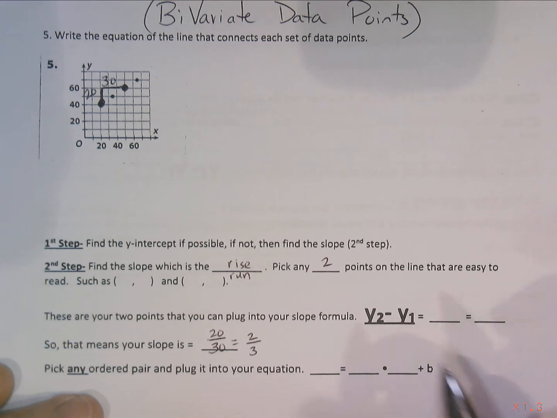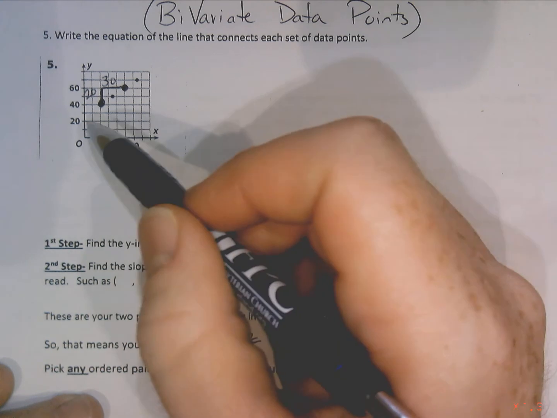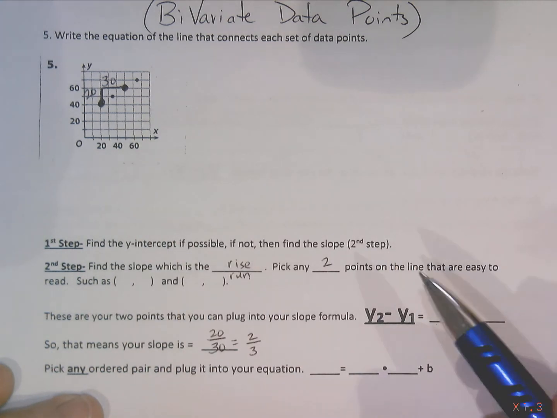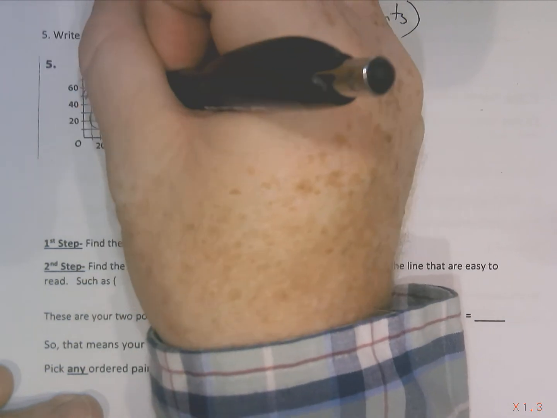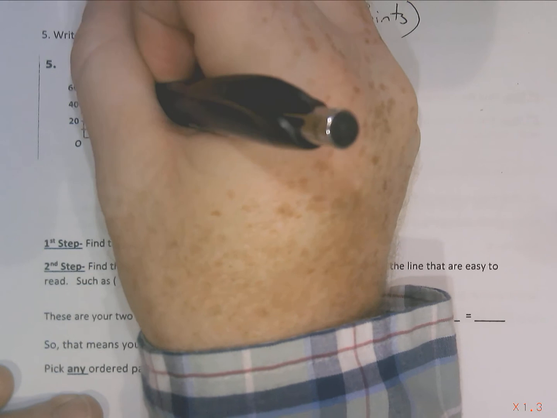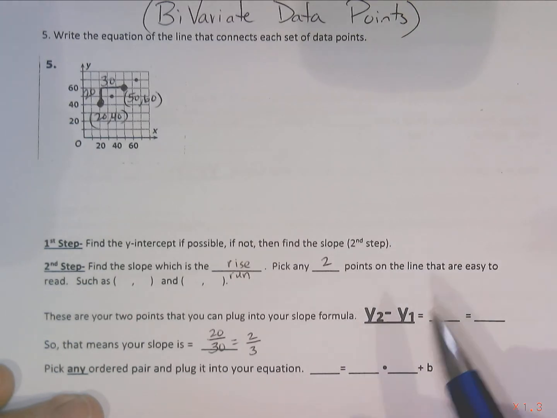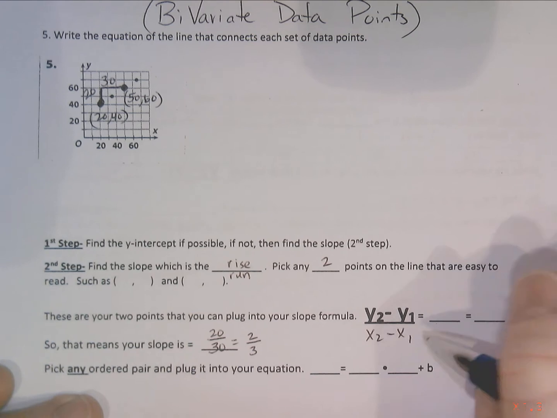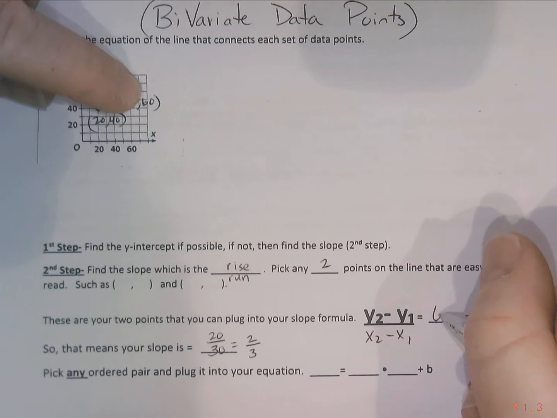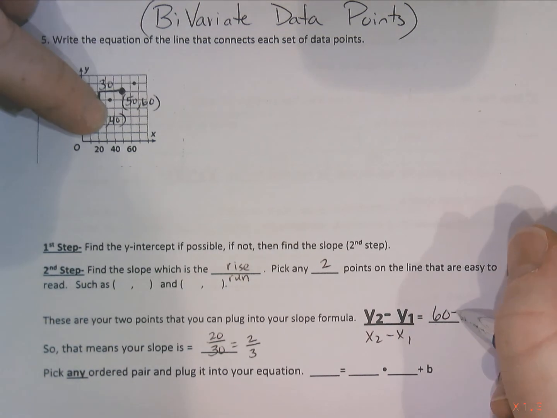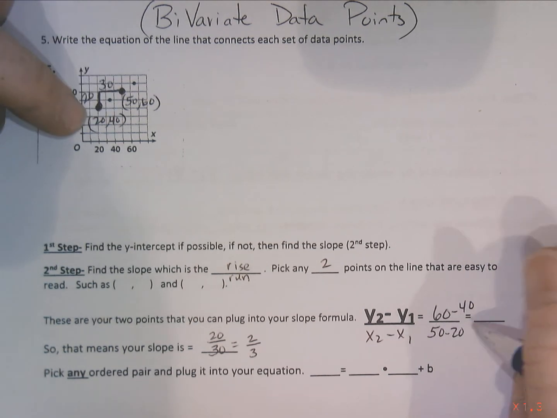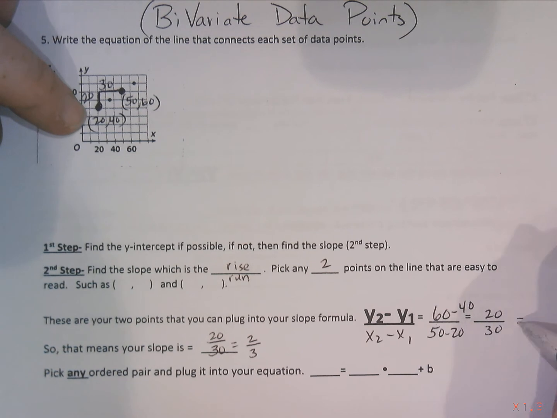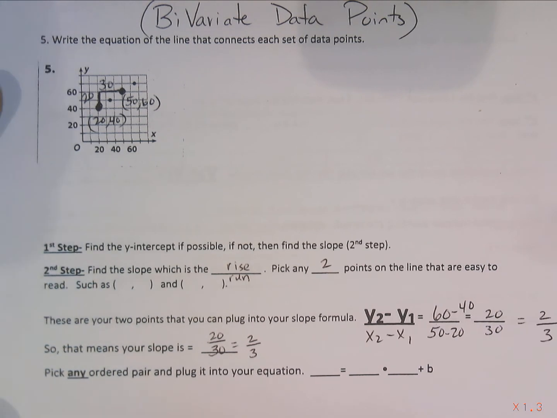Now, again, let's say you don't have this at all. Let's say you don't have a graph, and all they give you is 2 points. So let's say the points they give you are 20, 40 and 50, 60. Then just use the slope formula, which is y2 minus y1 over x2 minus x1. y2 is 60, y1 is 40, x2 is 50, x1 is 20. Okay, so you get to the same result.